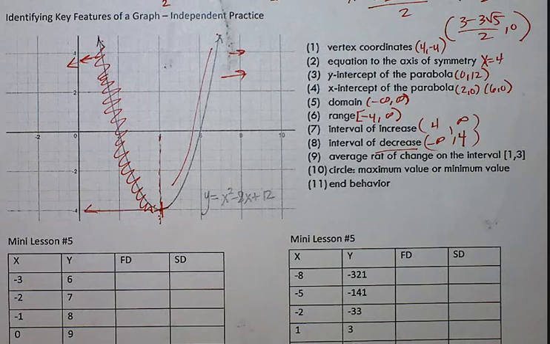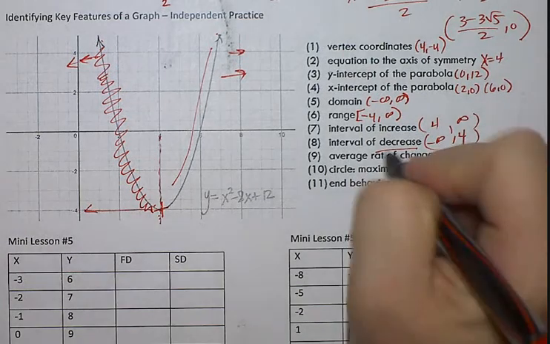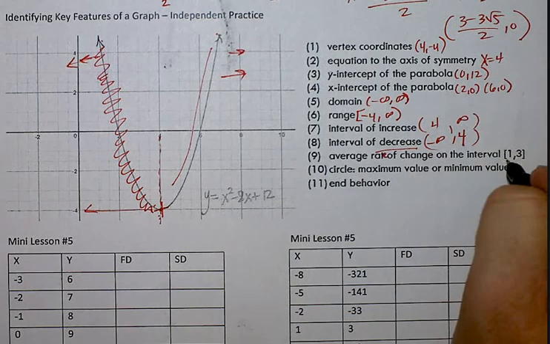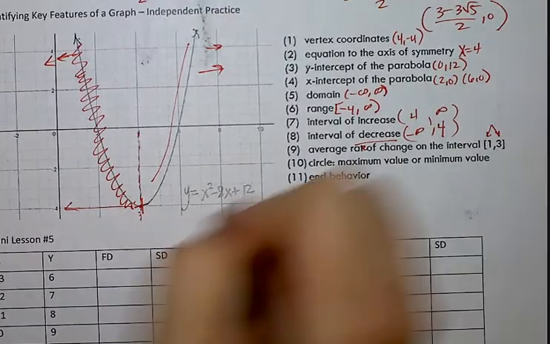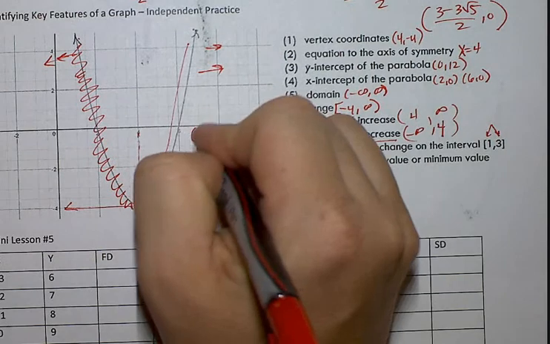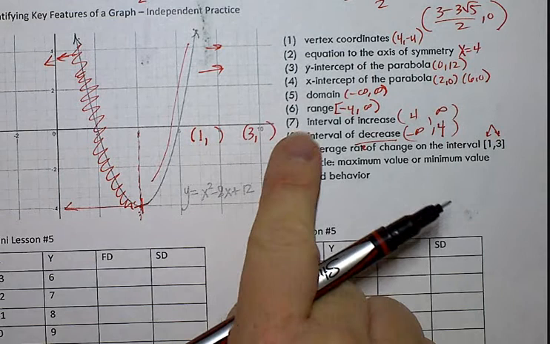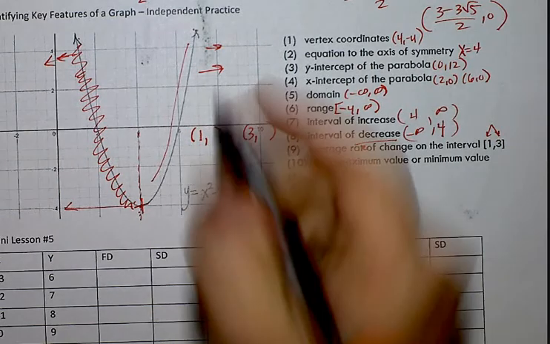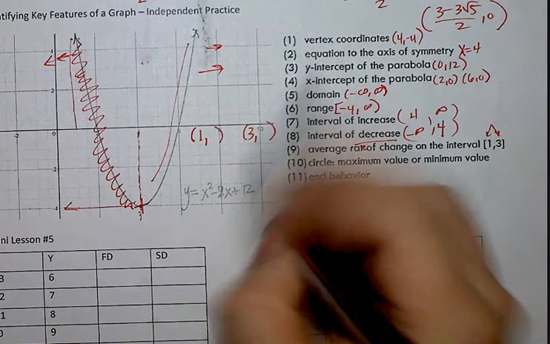We do it in terms of x values, not y values. Good question. The average rate of change. Remember, these are both x values. Common mistake or misconception, so I'm going to write that down. I have 1 and I have 3. Now I need to find the corresponding y values. So 1 goes with, can you help me out? It's hard to see, so you know what we do? We plug 1 in.